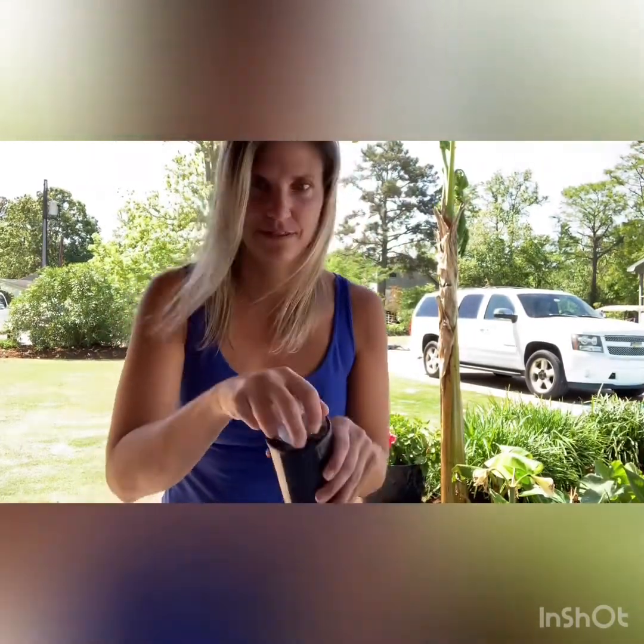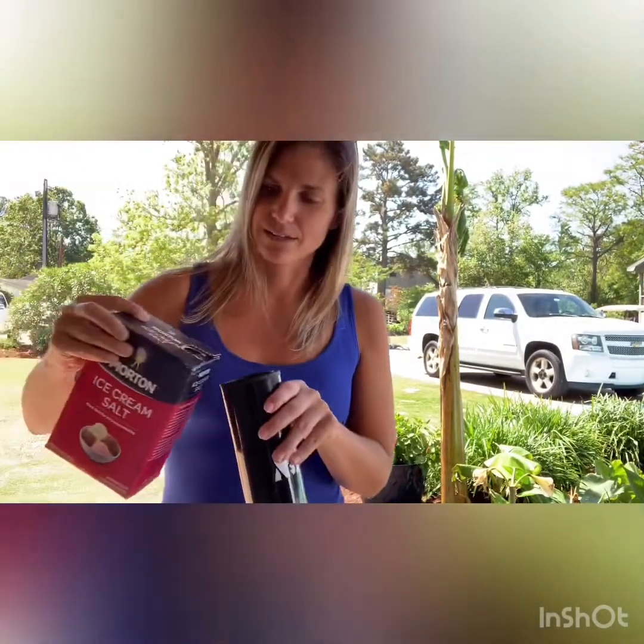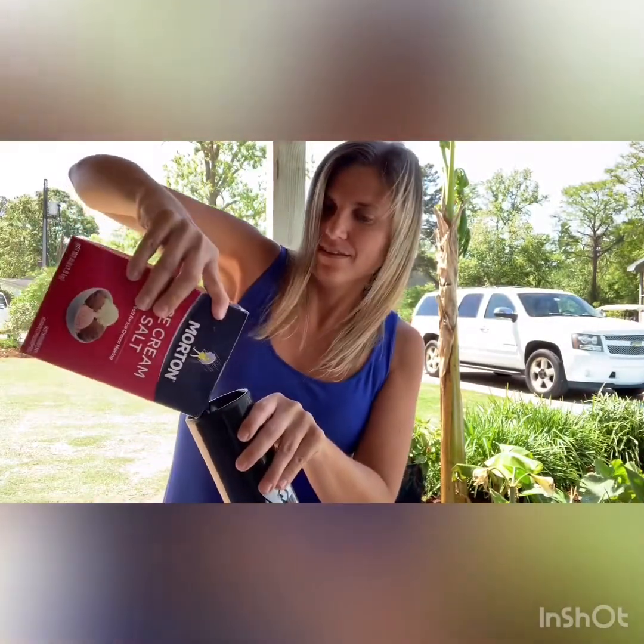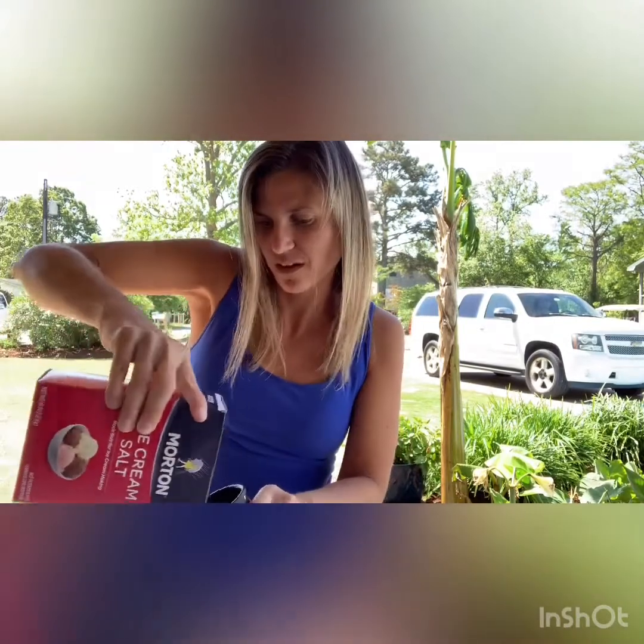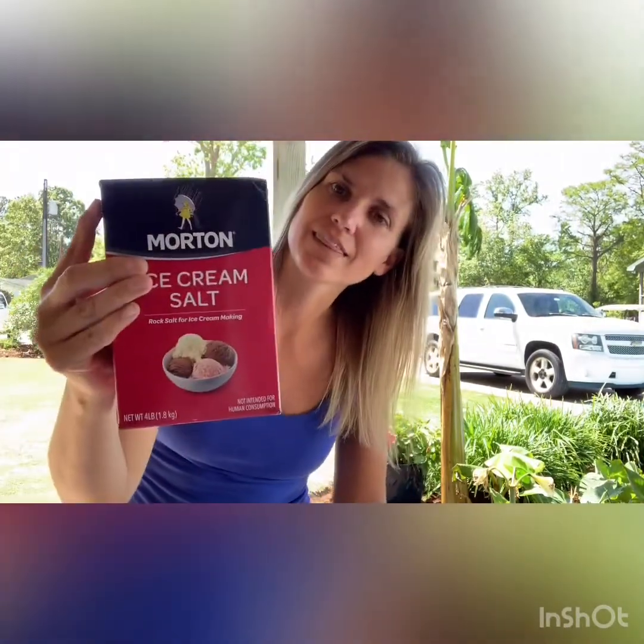Okay, so we're going to try and make some ice cream with some rock salt. I'm going to use a coffee tumbler because it gets really cold. I'm going to put some ice in the bottom, and then sprinkle a little rock salt. I just got this from the grocery store. I'm not going to use very much, just a little bit. And that's what it looks like.